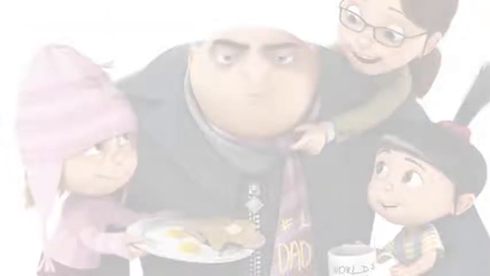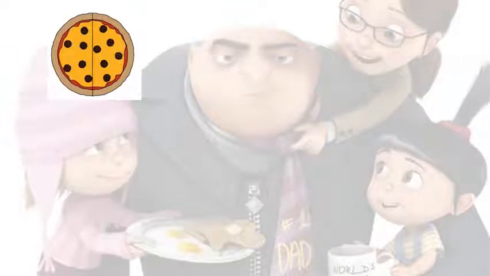Okay, primary one. Here I have one whole pizza. If I cut it into 2 equal parts, each part I will call half. Repeat after me. Half. How can I write half? I will write 1, because I took just one part away, over 2. 1 over 2. And we call it half.